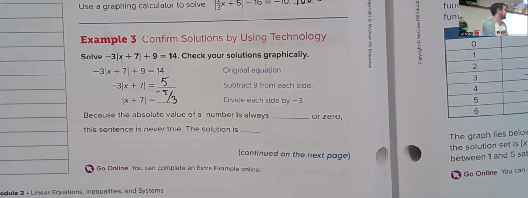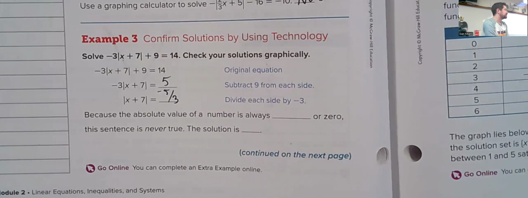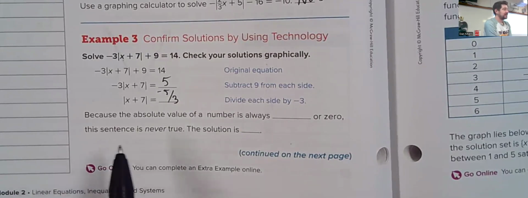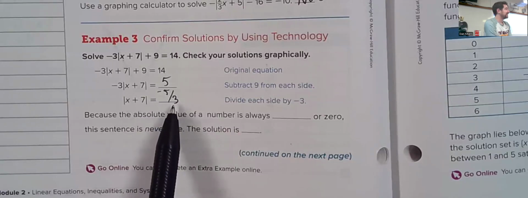Question here. We're not even going to graph this one, by the way. Well, we will graph it, but we can answer this right now. The answer is no solution. Why? How do we know before we even graph this that it's no solution? Absolute value cannot equal a negative number.